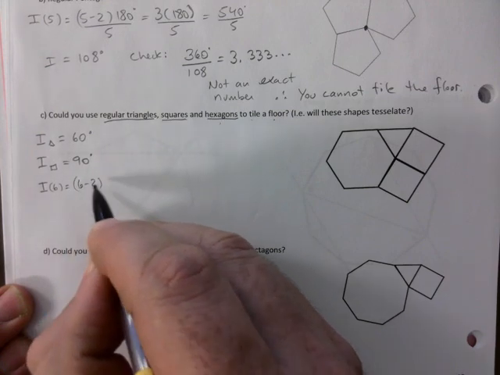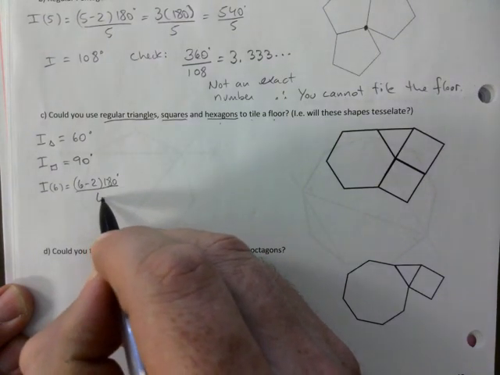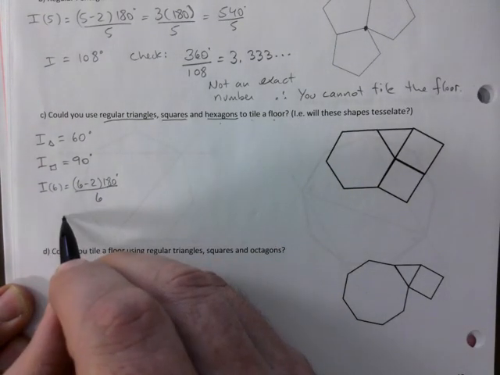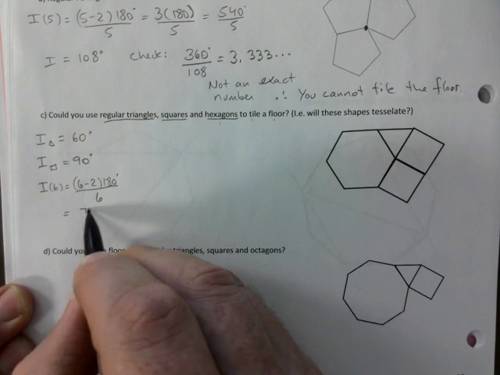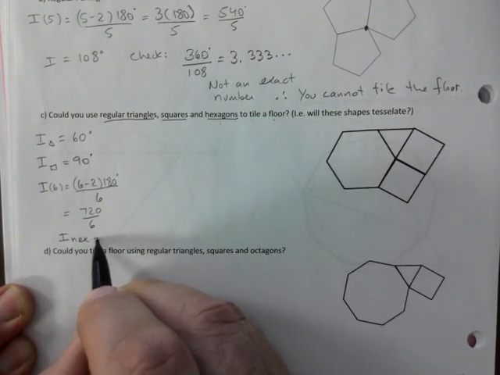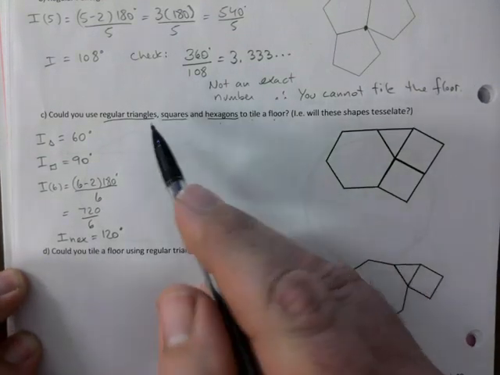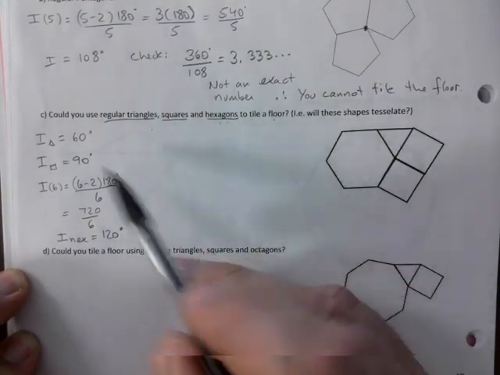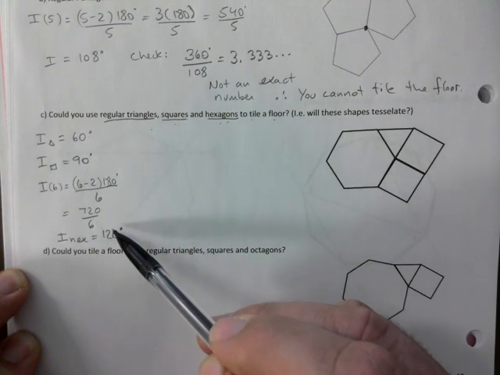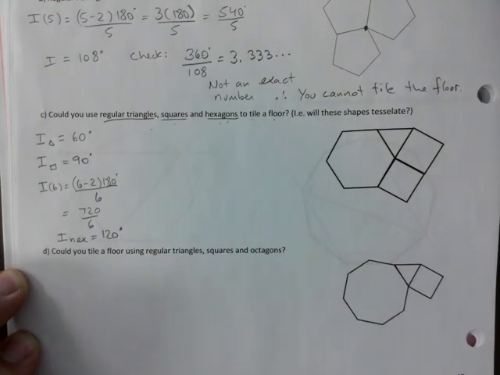I don't remember that kind of stuff, Mr. Dirksen. I just used the formula. Well, okay, fine. That would be 720 divided by 6. So the interior angle of a hexagon is actually 120 degrees. So for all the shapes in question, you just line up their interior angles like this. That's how I would suggest you answer this question.